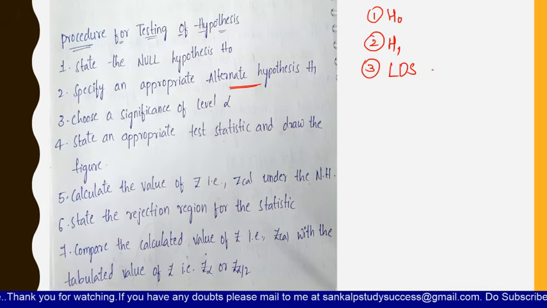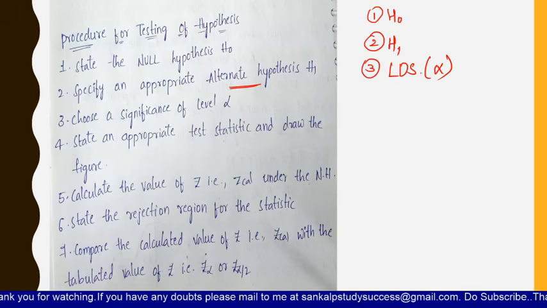Now, level of significance. Level of significance is denoted by alpha, which is already given in the question itself. If alpha is not defined in the question, then you are going to consider it as 5% by default. So the value of alpha will be 5% if it is not given in the question.